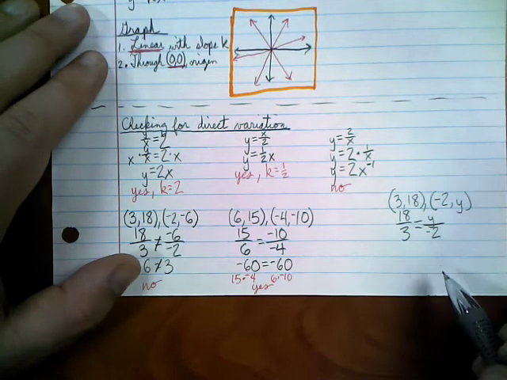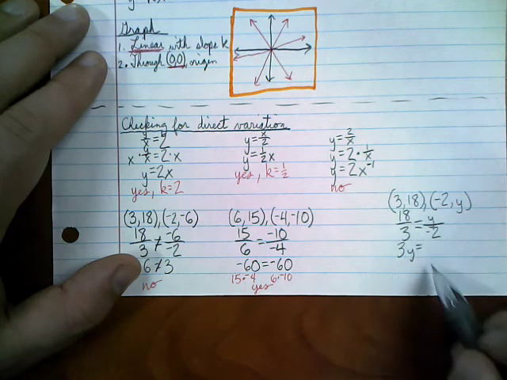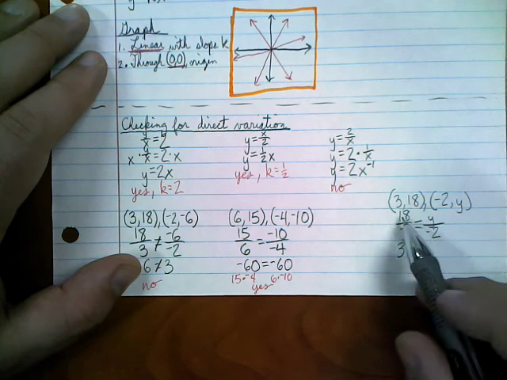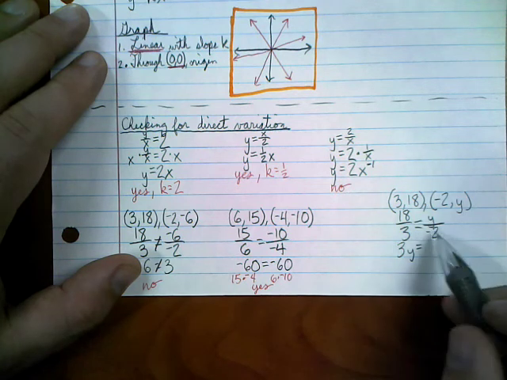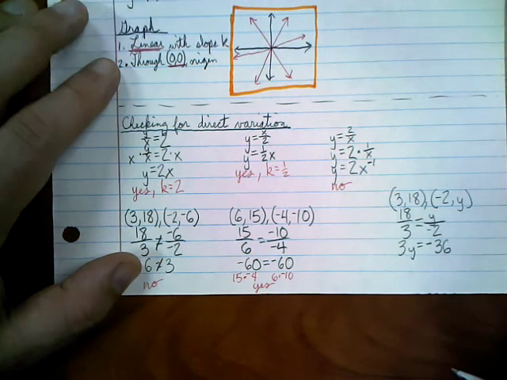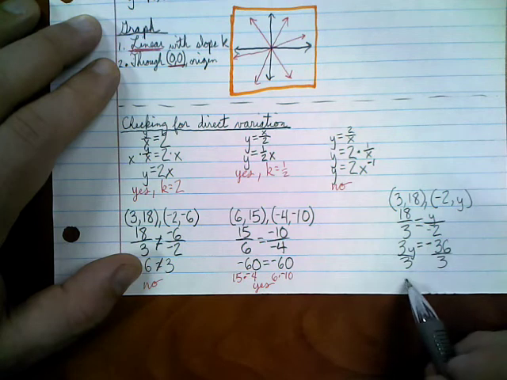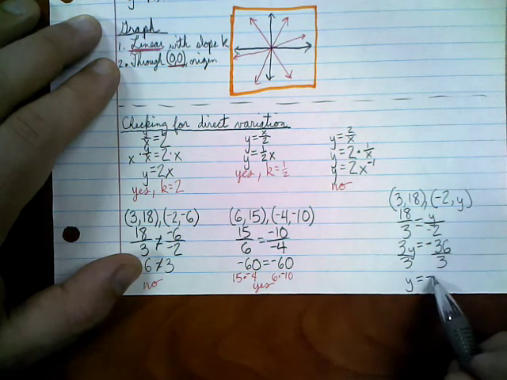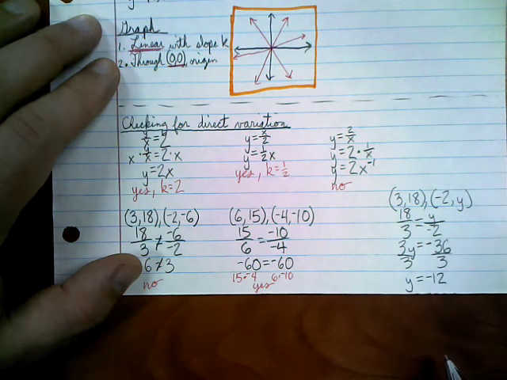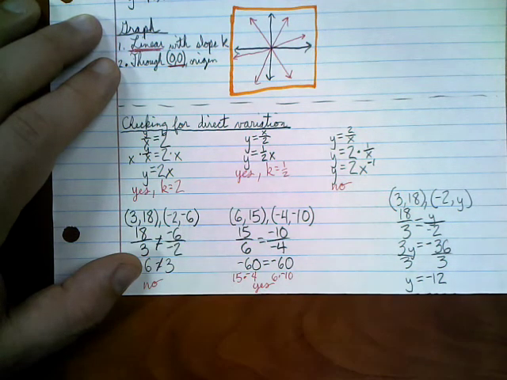So to do this, we'd go ahead and do our cross product. So I'm going to have my 3y, and then 18 times a negative 2, 18 times 2 is 36, but it'll be a negative. Now, divide both sides by 3. Therefore, y must equal a negative 12. So if this was a negative 2 comma negative 12, then it would have been a direct variation.